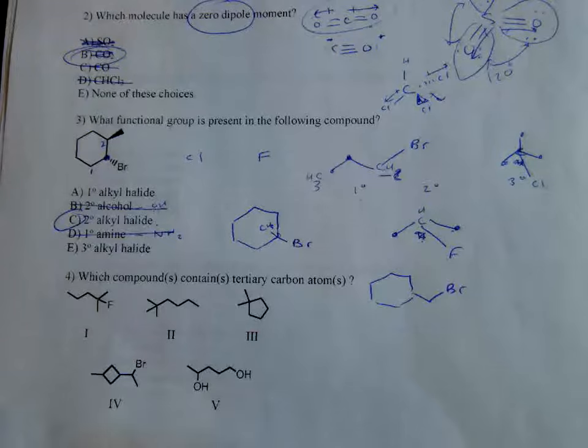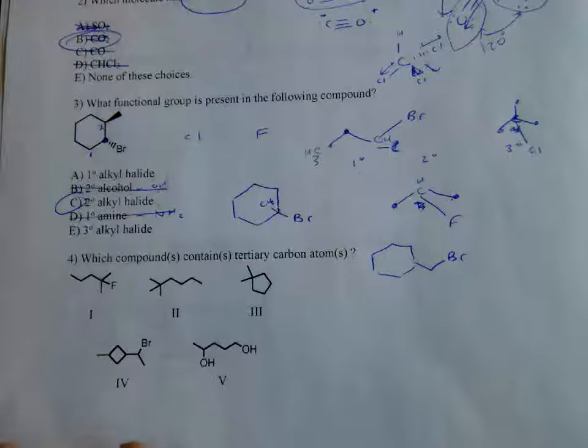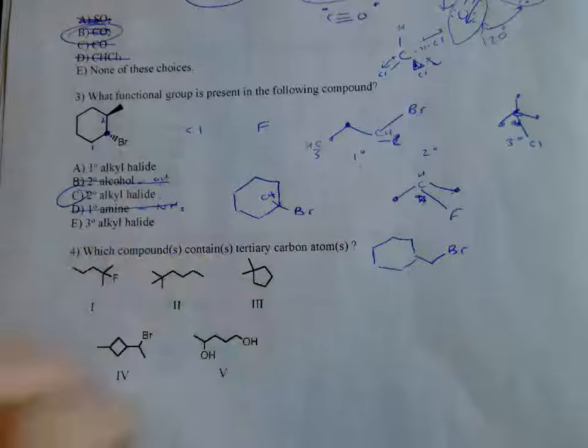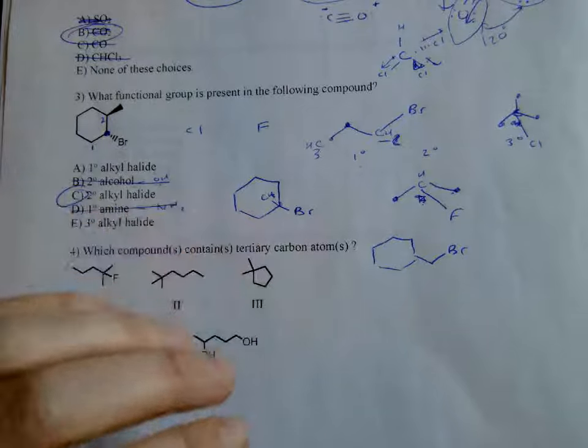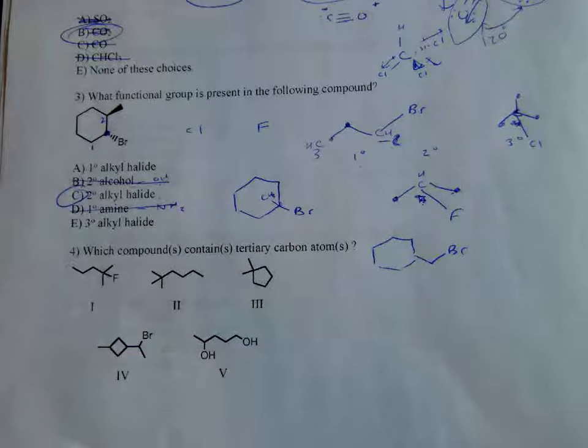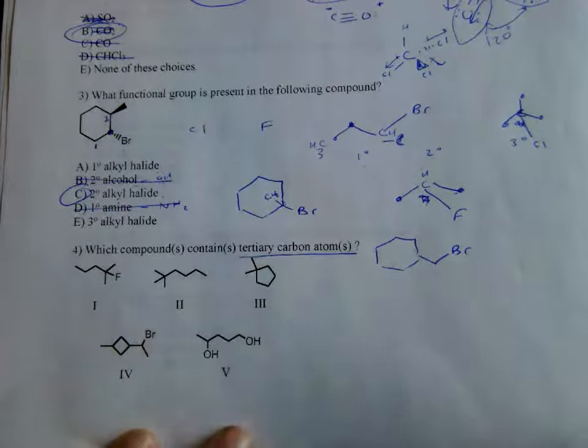And this may seem really straightforward, but when we get to amines, the primary, secondary, tertiary for that is found differently. And so because of that, a lot of times students get confused. So just be sure that you know the difference between these and the amines. Okay, so which of these contain tertiary carbon atoms?